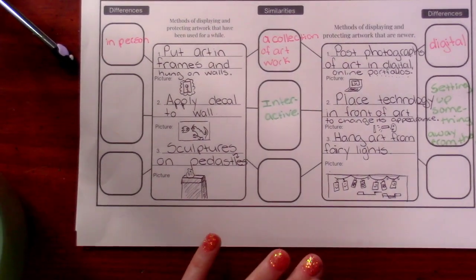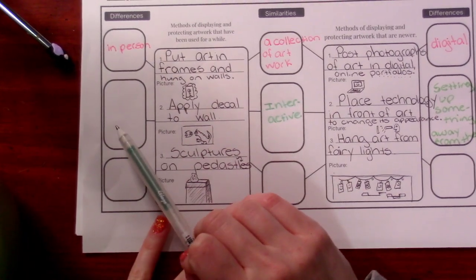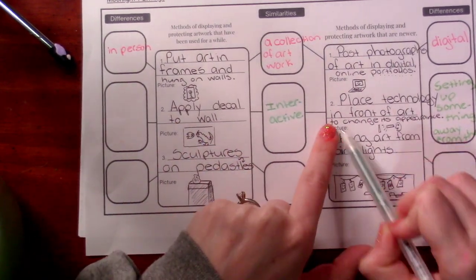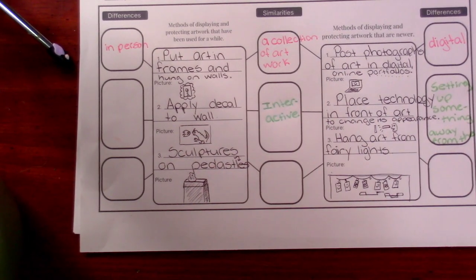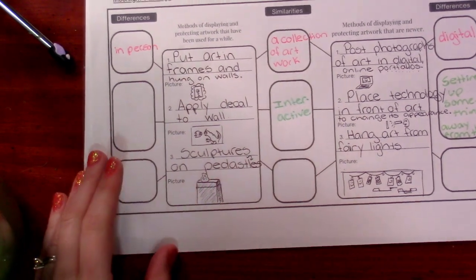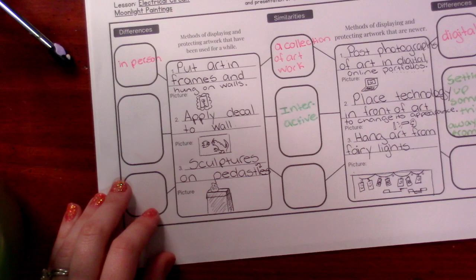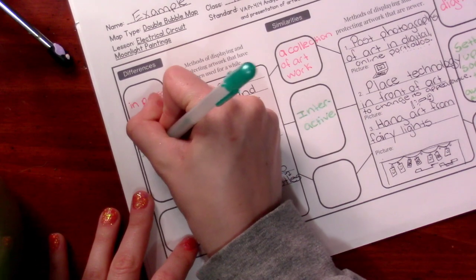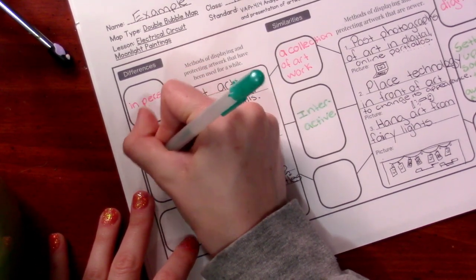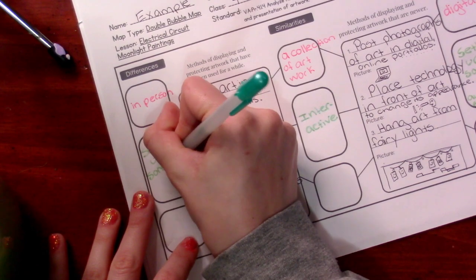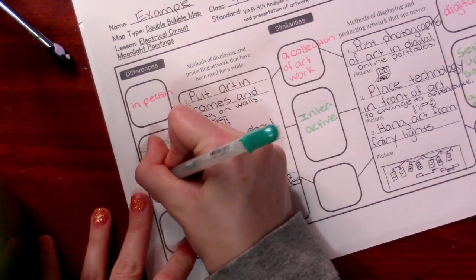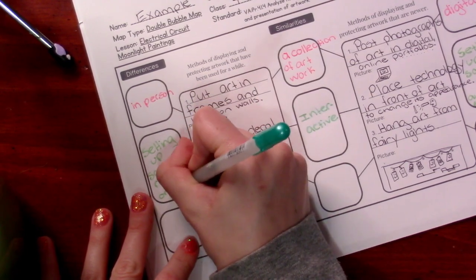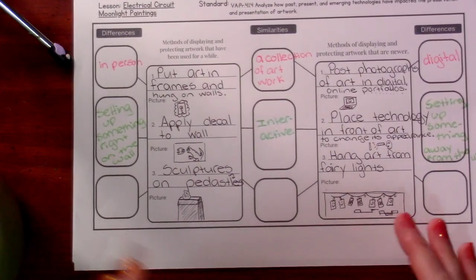All right, and would anybody like to raise their hand and tell us what is different about the number 2 on the left versus the number 2 on the right? Okay, so we could write setting up something right on the wall. Okay, I'll pause it and let you catch up.